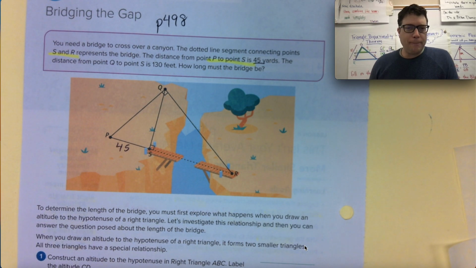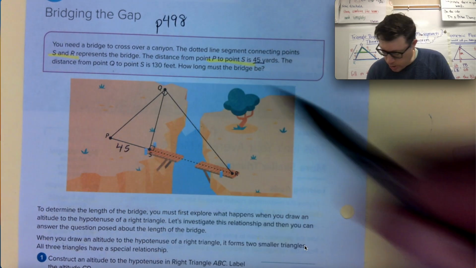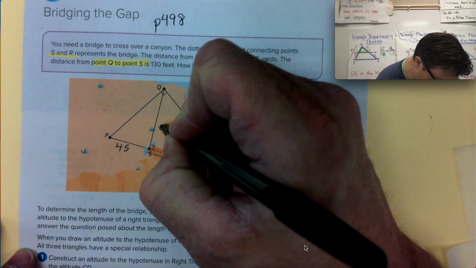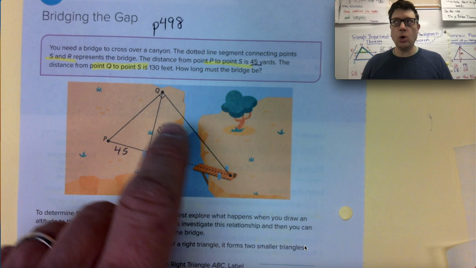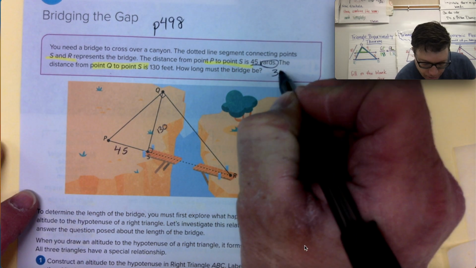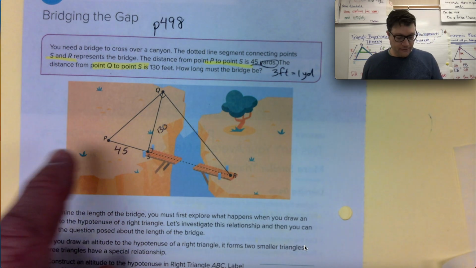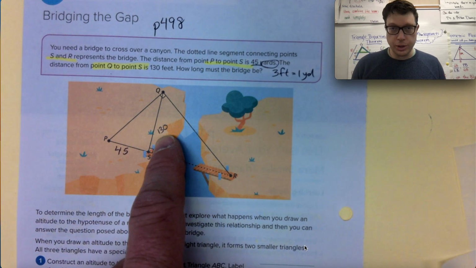The distance from point Q to point S is 130 feet. So point Q to point S, this distance, is 130 feet. Oh, snappers. So yards, there are 3 feet in 1 yard, which means that 45 is not big enough to be compared to that 130 feet.